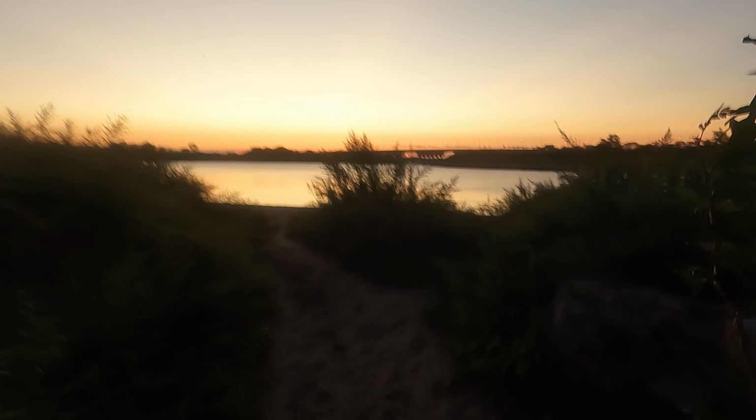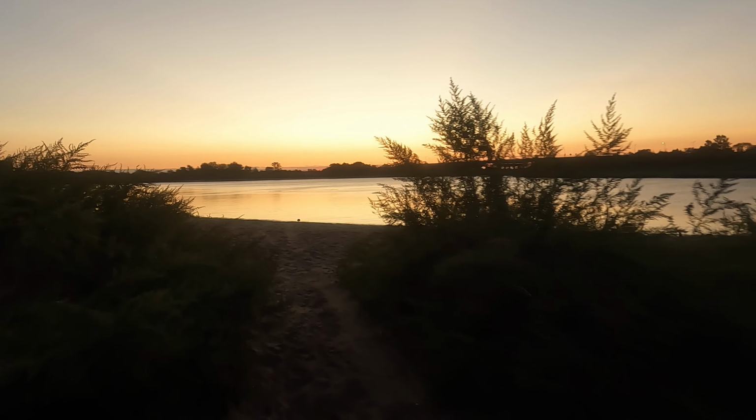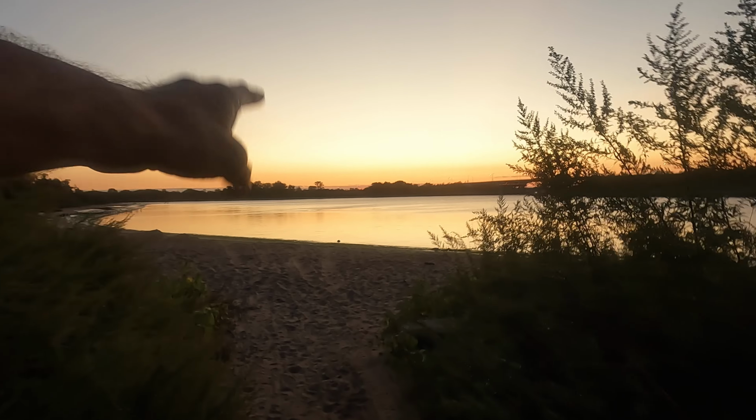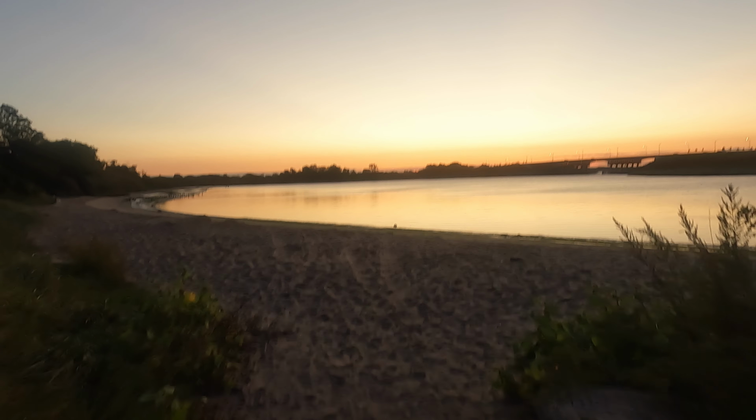I figure I'll come down towards the water and get a nice shot over here. The sun's not up, as you can see. It'll start to rise. It's beautiful.